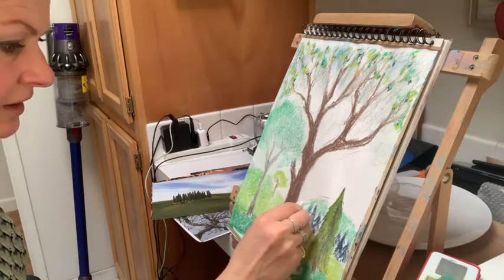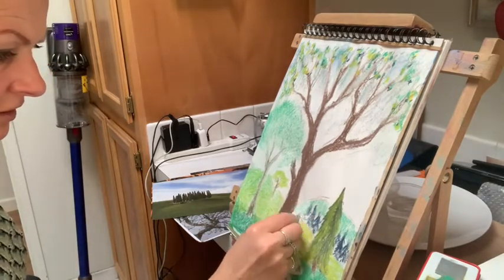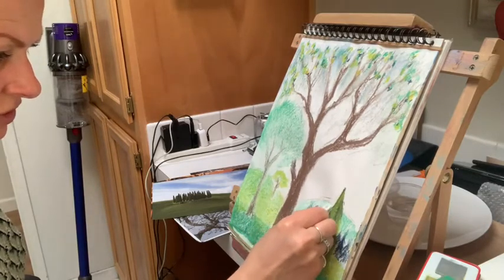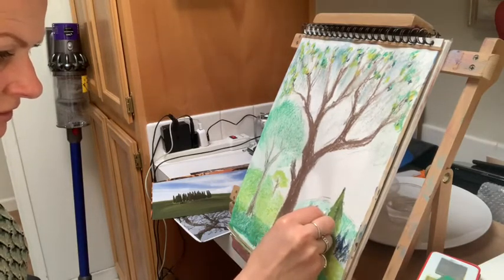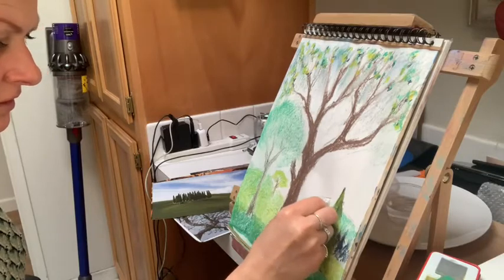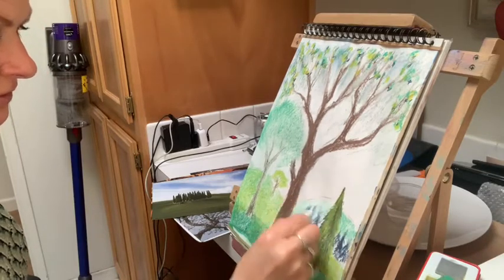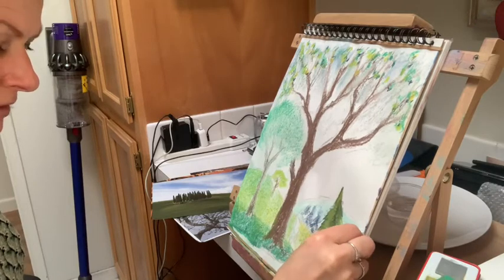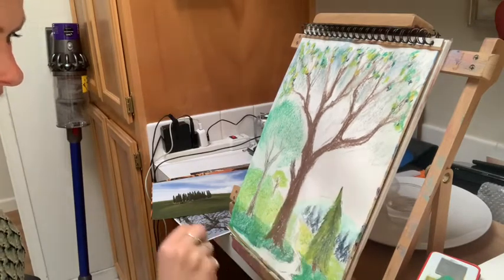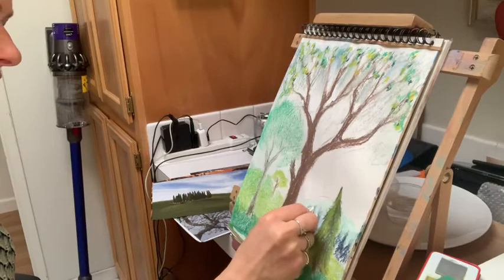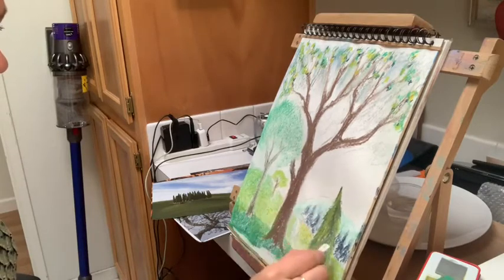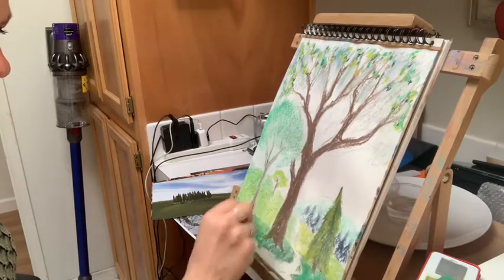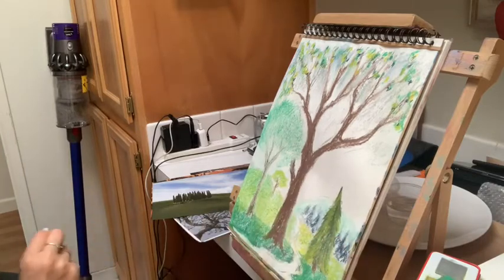So that's gonna leave us with that very, very light shade of kind of light green for this shape of the hill. Especially we have some trees there, so they're kind of all blending together.